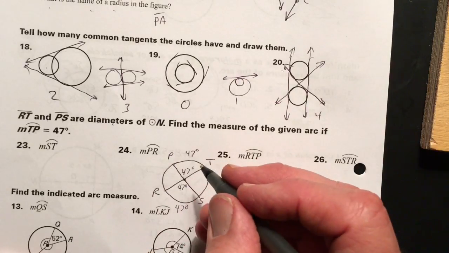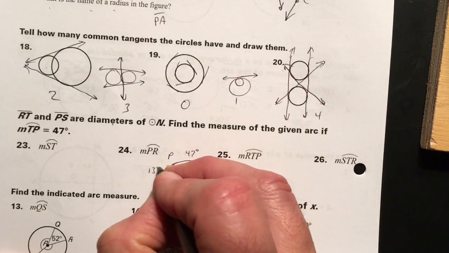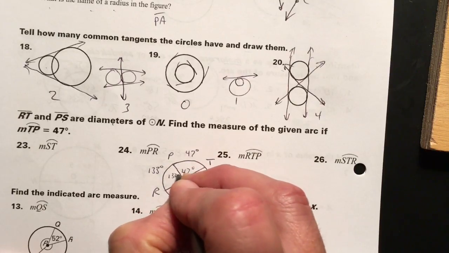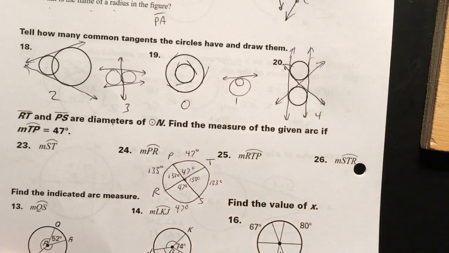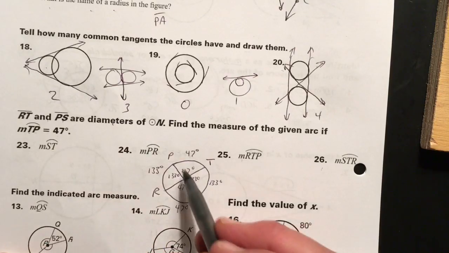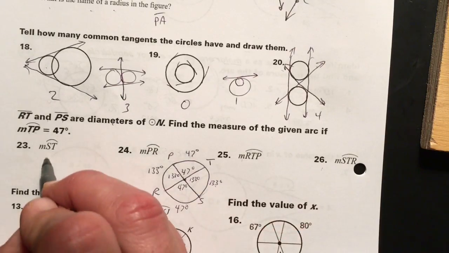47 from 180 is 133, I think. 133 is vertical. 133 is an arc. There you go. You have 8 angles there now. Now you can answer the questions they've given you. Arc ST, S to T: 133.